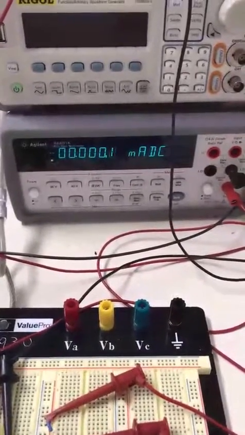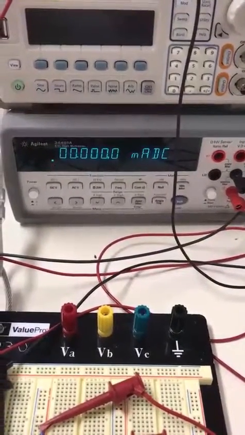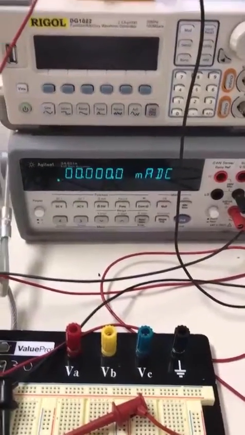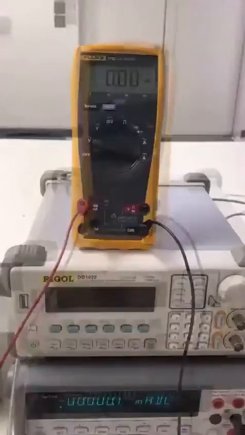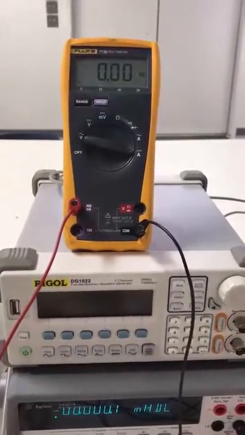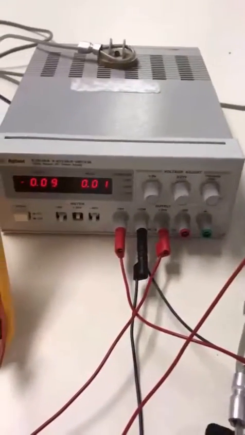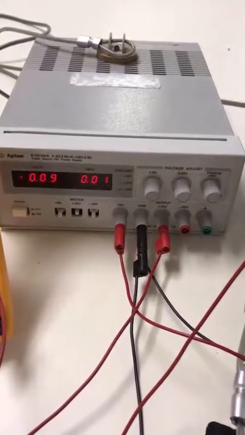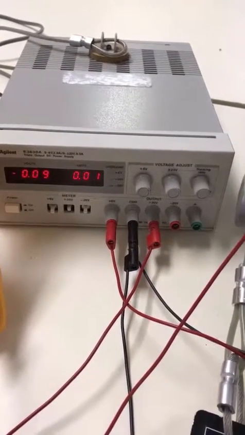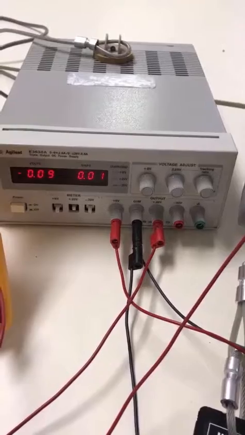I'm using this Agilent multimeter to measure the base current I sub B, and this is the ammeter that I'm using for measuring the collector current. I use a DC power supply to provide 5 volts for the VCC and a variable input voltage for VI.